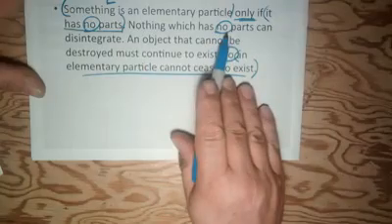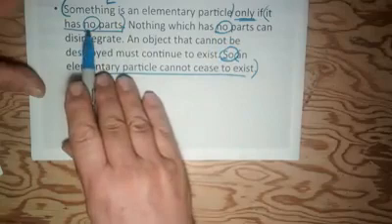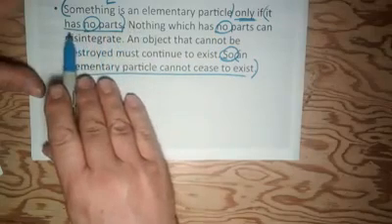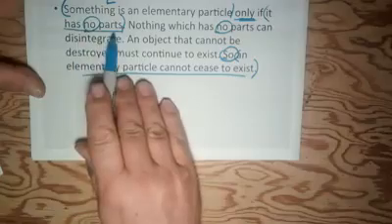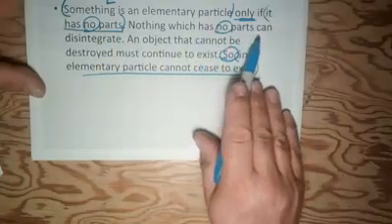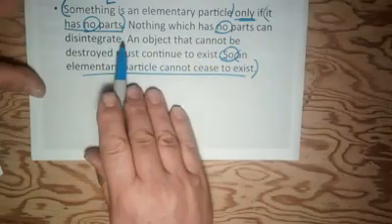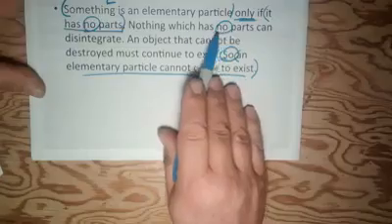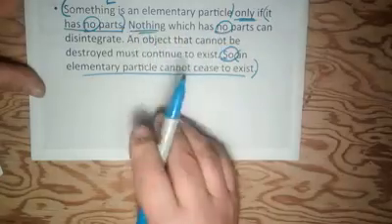What do you think about that? If it has no parts, I think it means 0 parts. Nothing which has 0 parts can disintegrate. So I don't think we want to treat that as a negative. We've already got a nothing here.